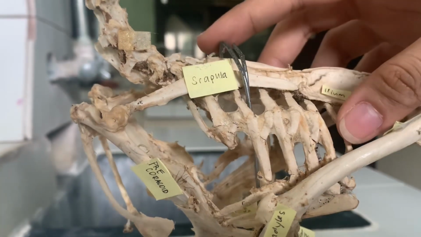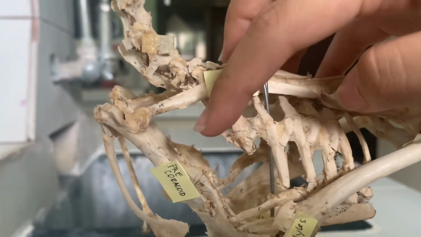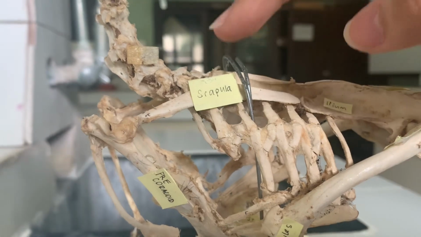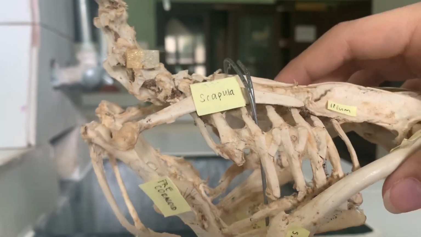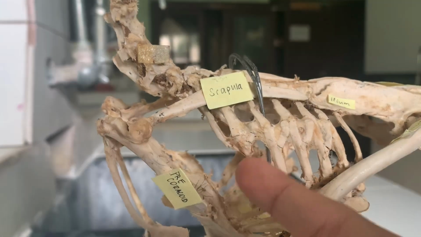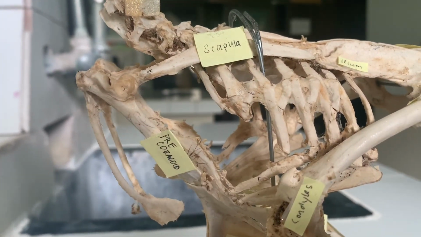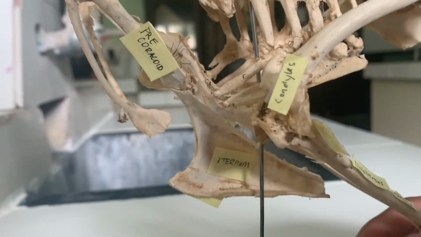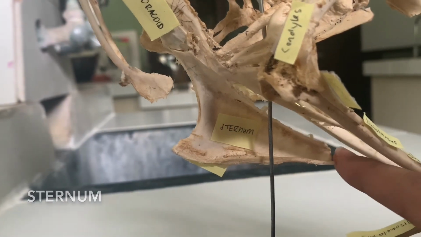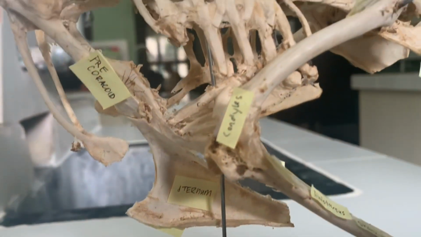In the skeleton, we have 1, 2, 3, 4, 5, 6, and 7 ribs. And we have a floating rib over here. And below that would be our sternum. This is our sternum right here, and then we proceed back again.